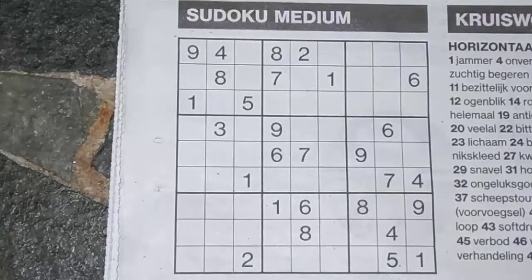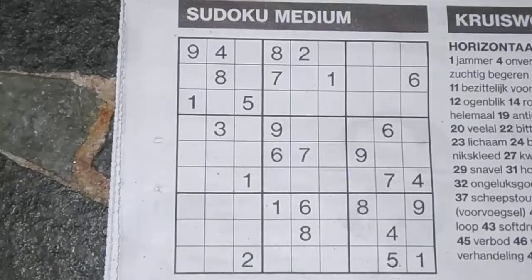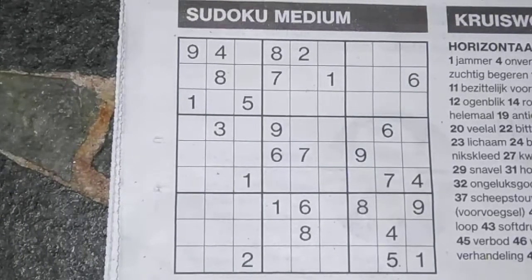In the daily newspaper on Tuesday, April the 14th, we have a regular Sudoku, a medium Sudoku. In this newspaper there are also several additional bonus extra Sudokus, but we will first solve the regular Sudoku. So let's get started.